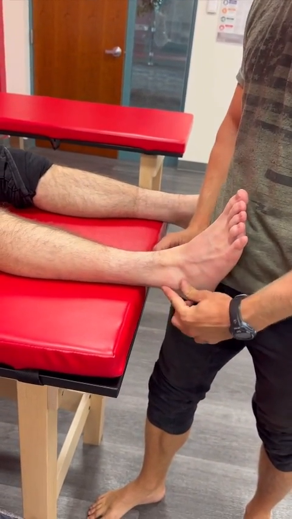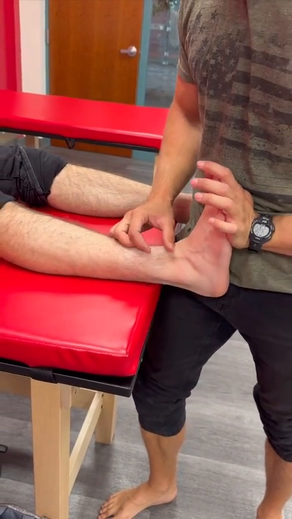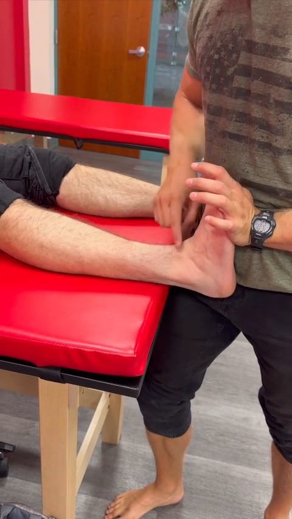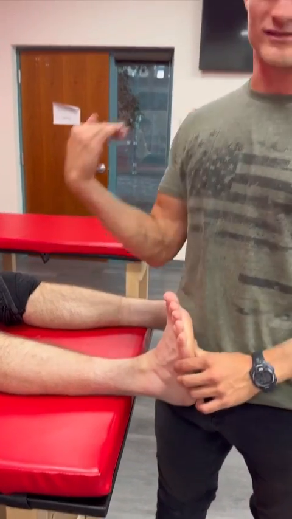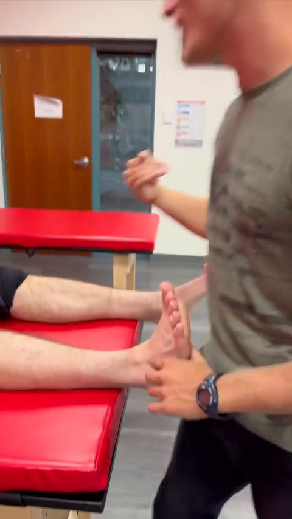High ankle is right about here. And you simply do that by dorsiflexing the foot. And if there's pain in the syndesmosis right here, that is a positive test. It means there's probably a high ankle sprain.